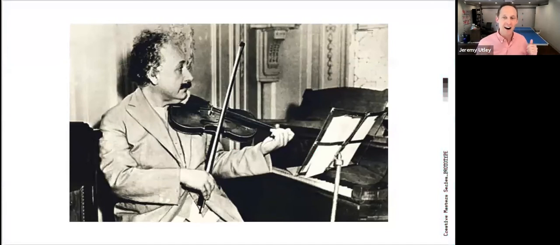But to me, what's awesome about this example is Einstein didn't do it for relaxation necessarily. He wielded the violin as a creative tool. When he was stuck, he knew that a meaningful way to advance on the problem was to think about something else, or to engage a different part of his consciousness. And I love that image, but he's not the only person who did things like this.